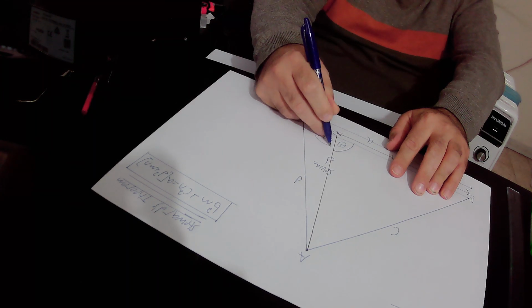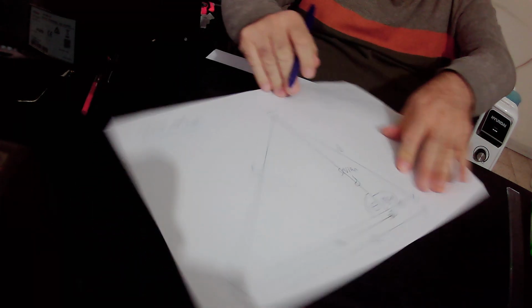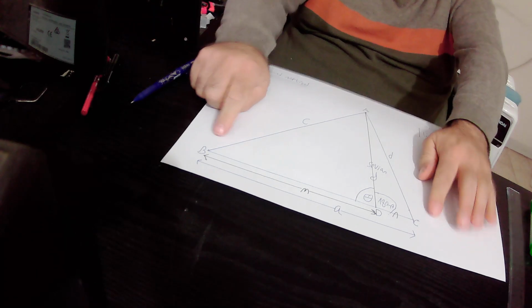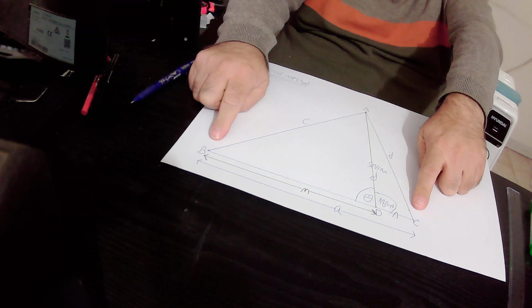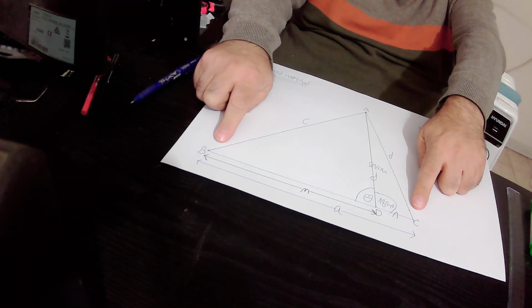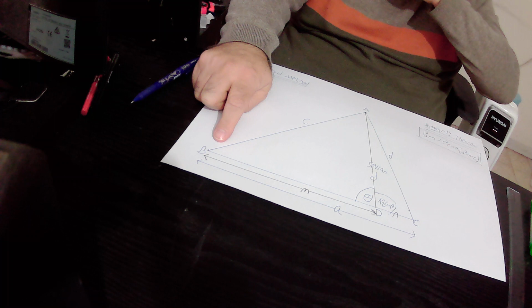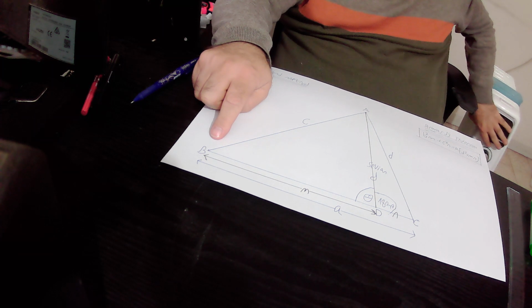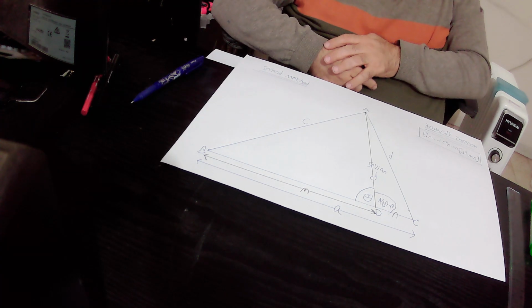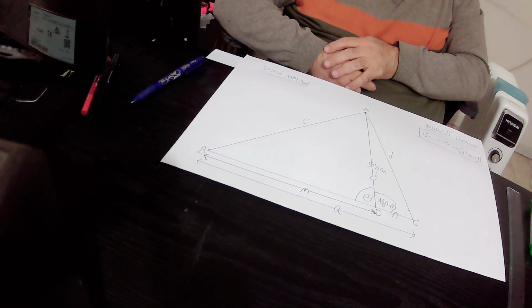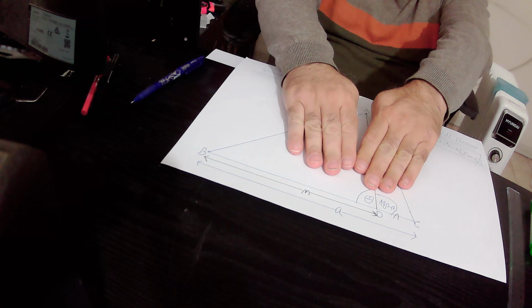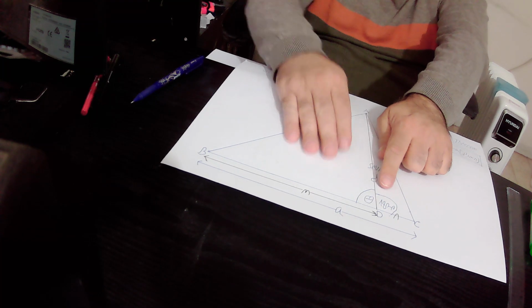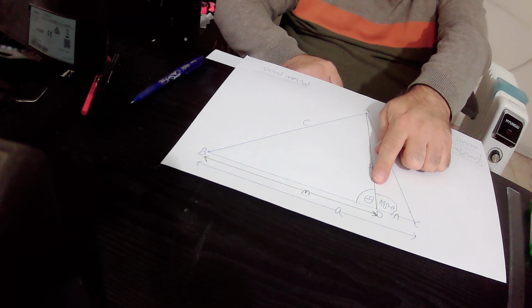Because this is one side of triangle ABC, therefore it is absolutely a straight line. This is a straight line. So we have rule number 1 that states that the sum of the angles on one side of a straight line is equal to 180 degrees.